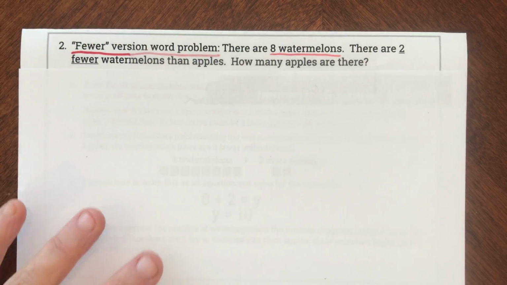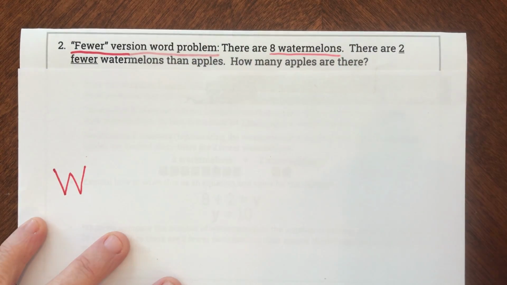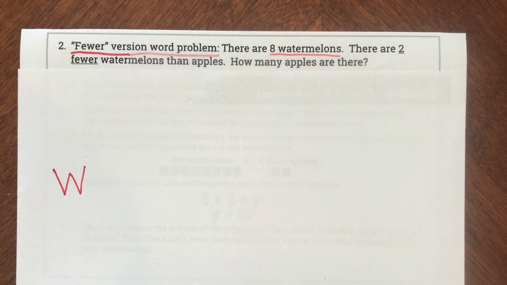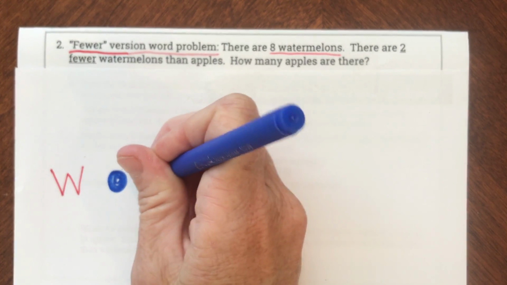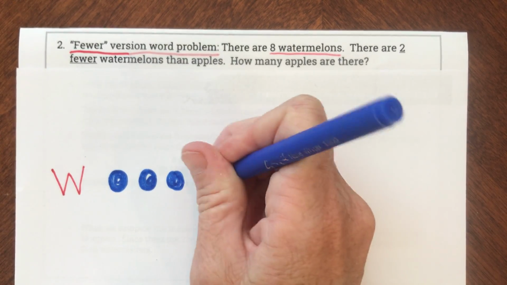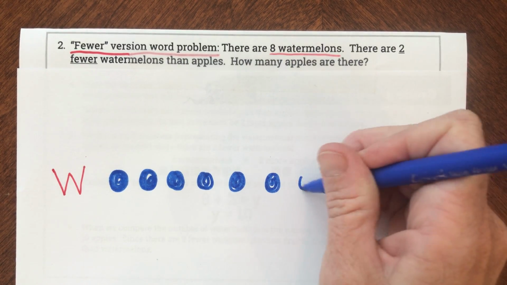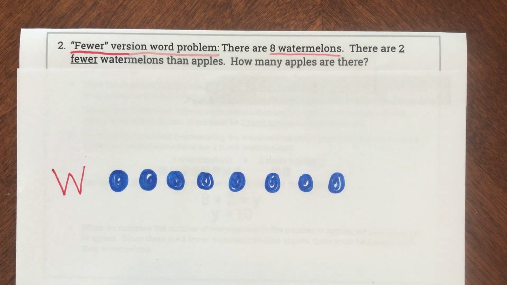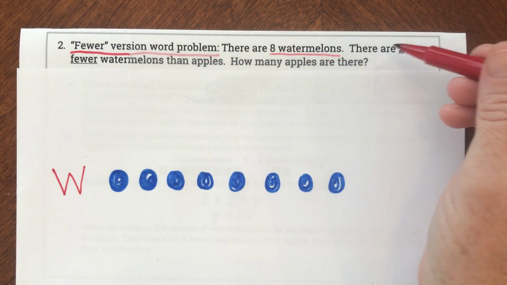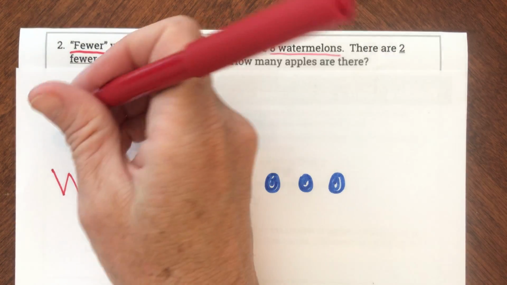Okay, so let's start with this. So I know how many watermelon do I have? I have 8 watermelon, it says. Ready? 1, 2, 3, 4, 5, 6, 7, 8. Okay, so I have 8 watermelon, and then it says there are 2 fewer watermelon than apples.